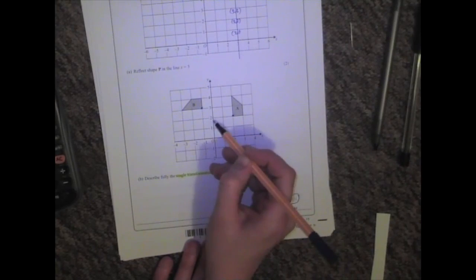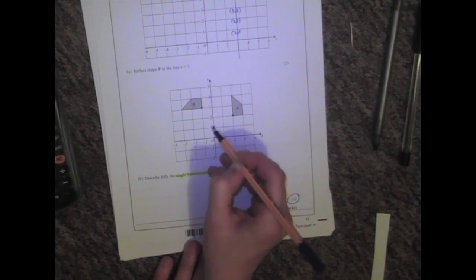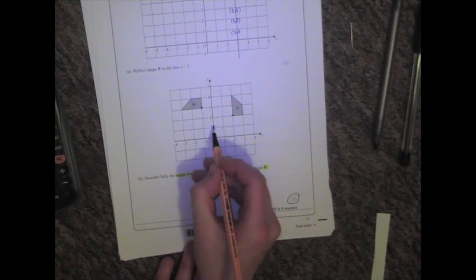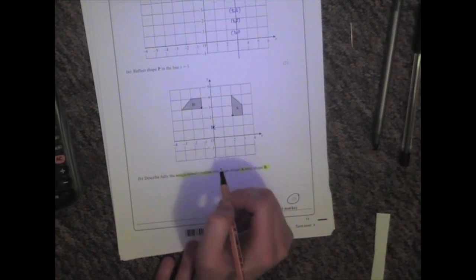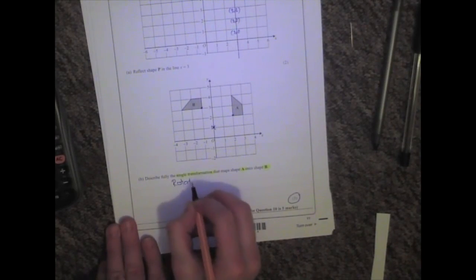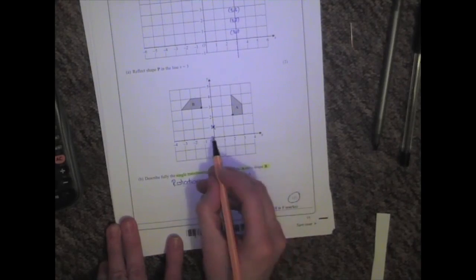And now I'm going to look to see if I drew a line from them where they would intersect at the same distance. Now have a look at this. This point here looks to be the point of rotation, because I can go along 2 and up, along and up, so that looks to be my point there. So this is going to be a rotation around the point 0, 1.